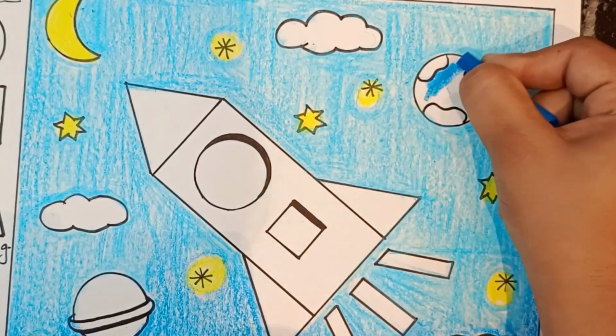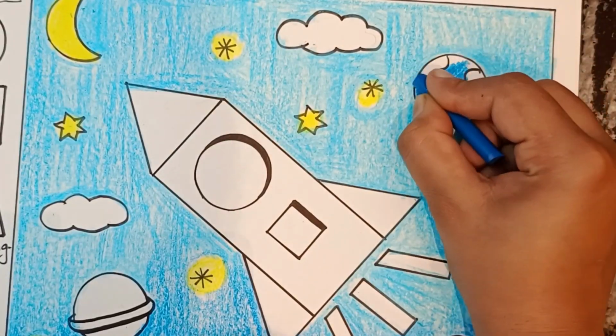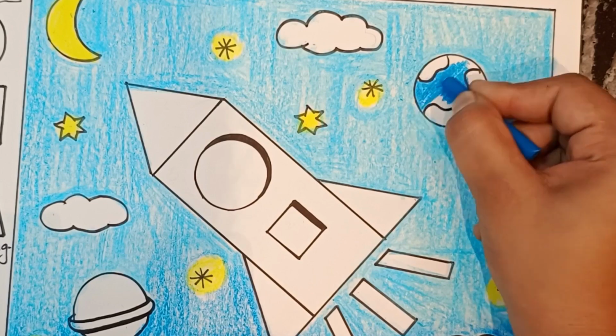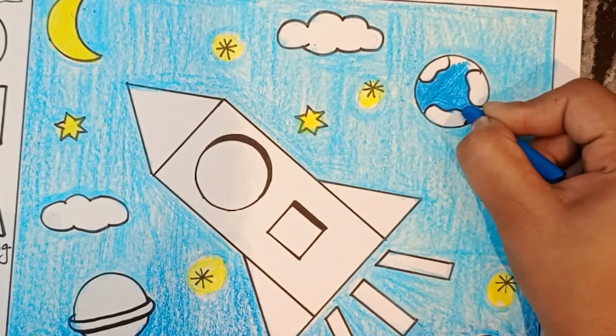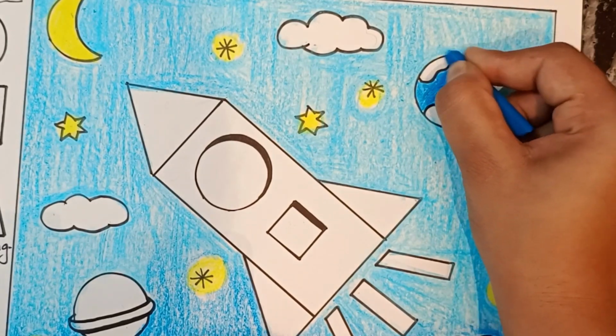let's just come to the earth. Blue color will be 70% of our water, so we will put blue color in the center of the earth and the rest will be our green color.